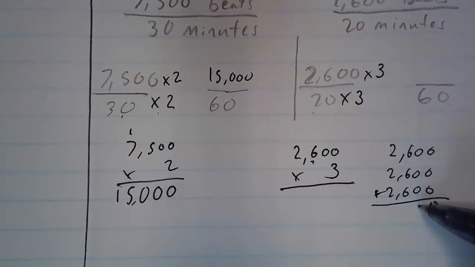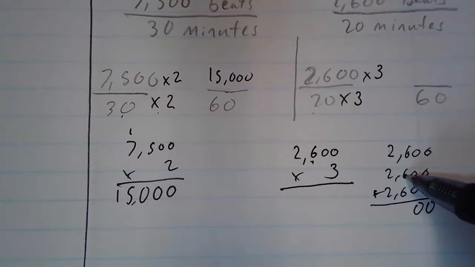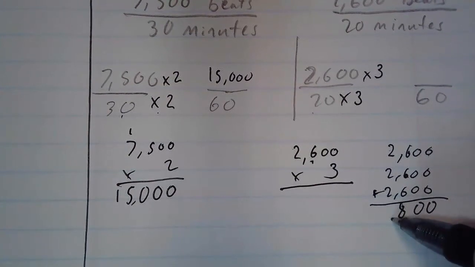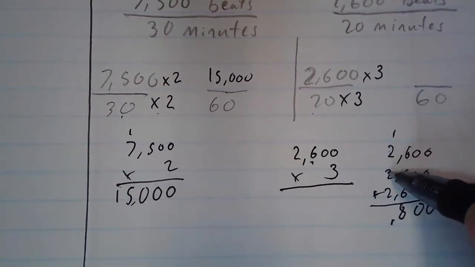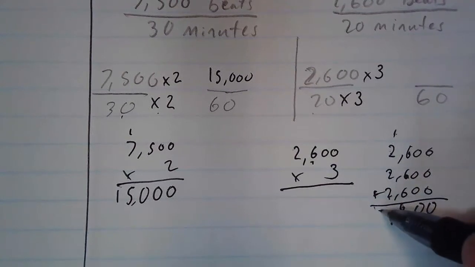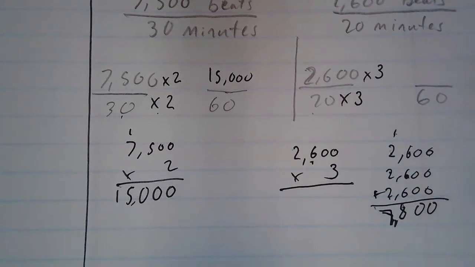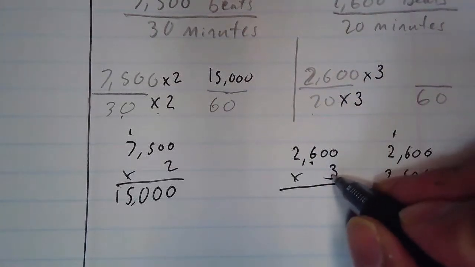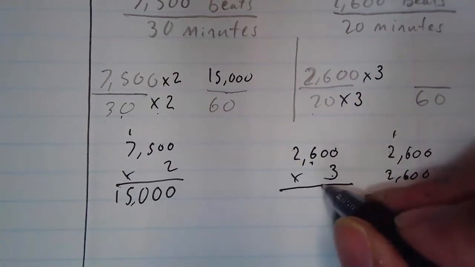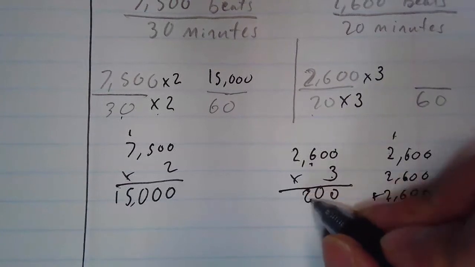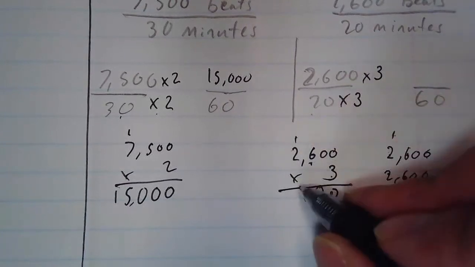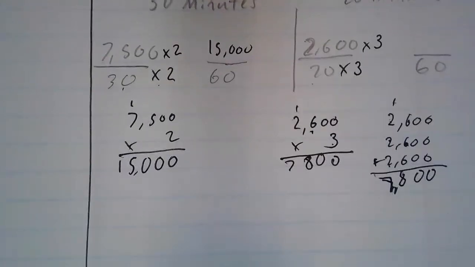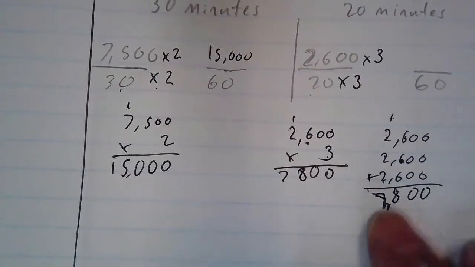0 plus 0 plus 0, 0 plus 0 plus 0. 6 plus 6 is 12, plus 6 is 18. All of you can add, so you can do this. 2 plus 2 plus 2 is 6, plus 1 is 7. Okay, 7,800. Now I'll do it here, and you'll see we get the same answer. 3 times 0 is 0. 3 times 0 is 0. 3 times 6 is 18. Carry the 1. 3 times 2 is 6, plus 1 is 7. Same answer. A little sloppy, but this one is anyways.